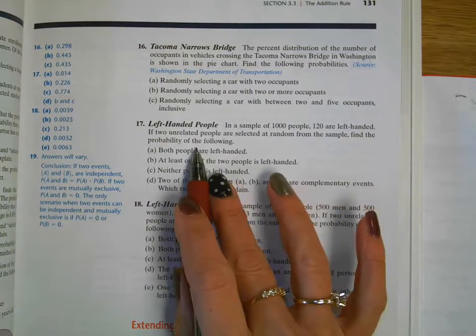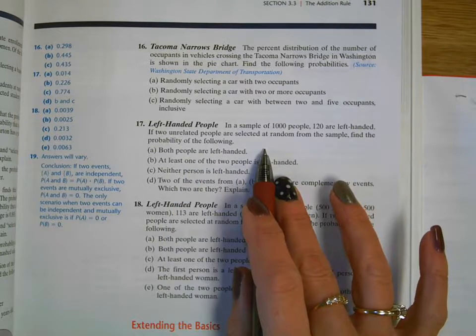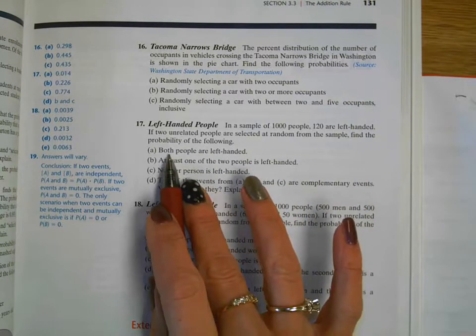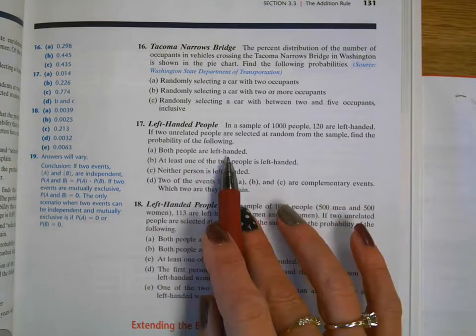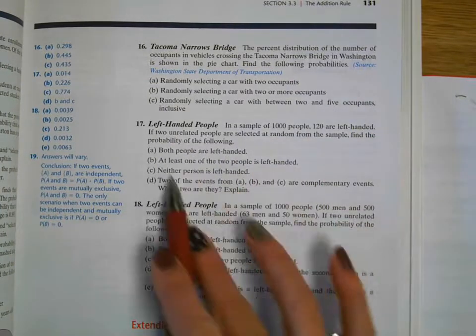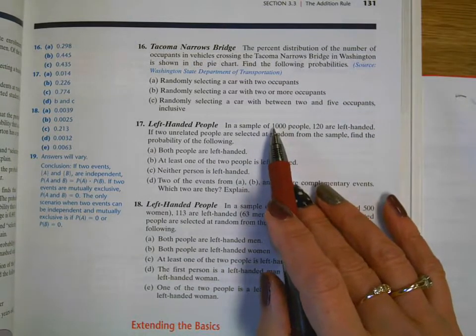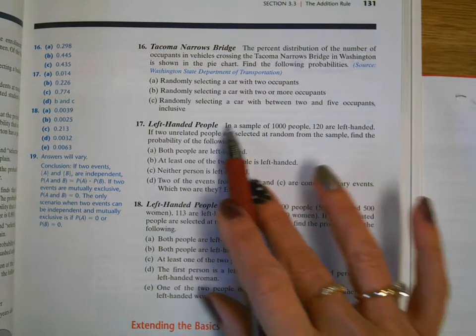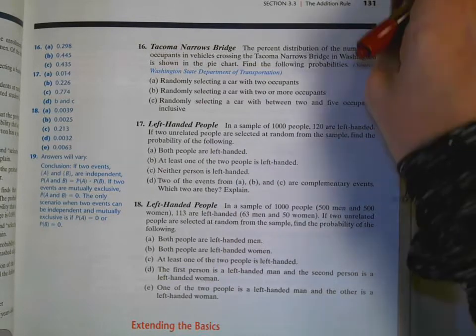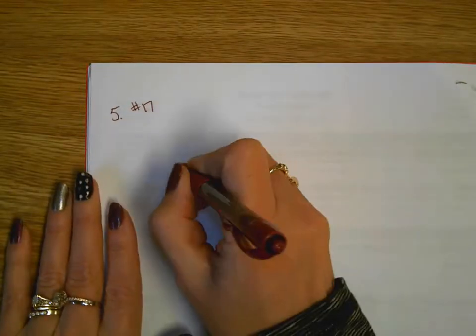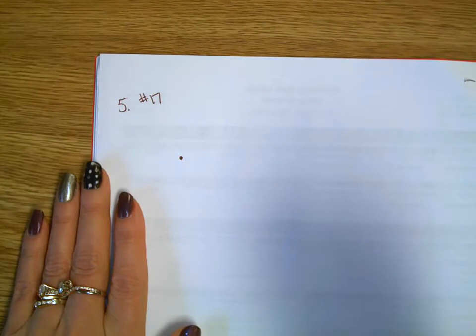That means my first person's left-handed and my second person is left-handed. So even though it's in this "or" section, this is an "and" problem. And we're going to do all of these as "ands." But to get these probabilities, I believe we are not replacing these people, so these are without replacement, making this a dependent situation. So we're going to make the tree to help us out.